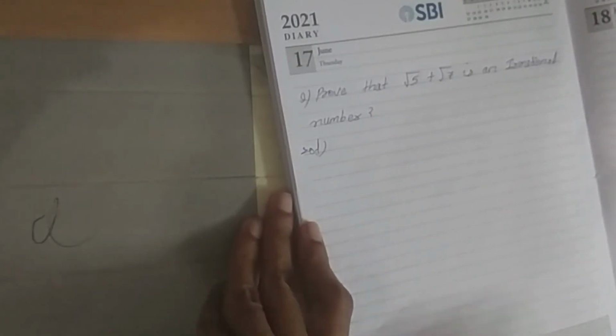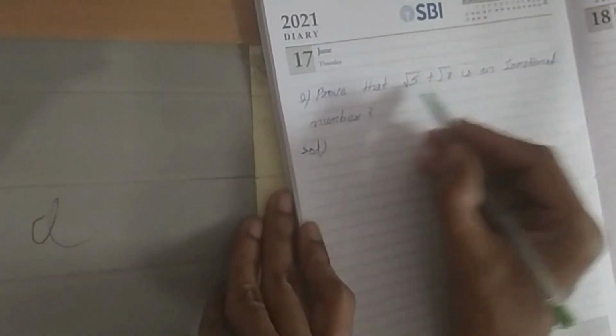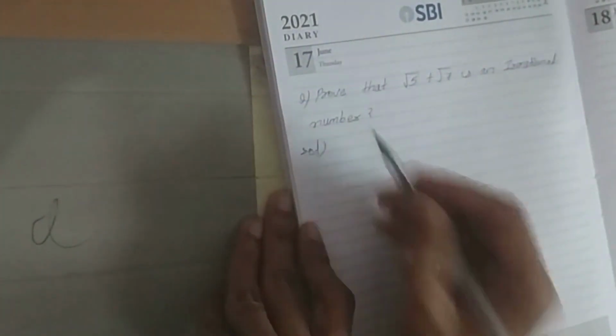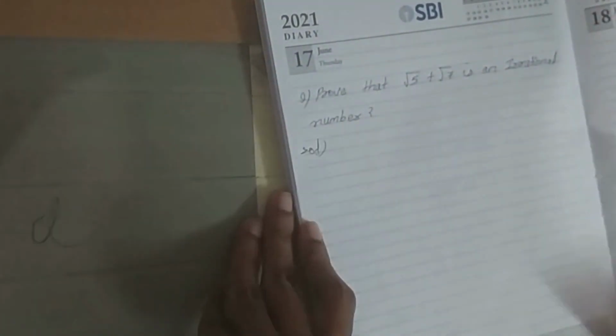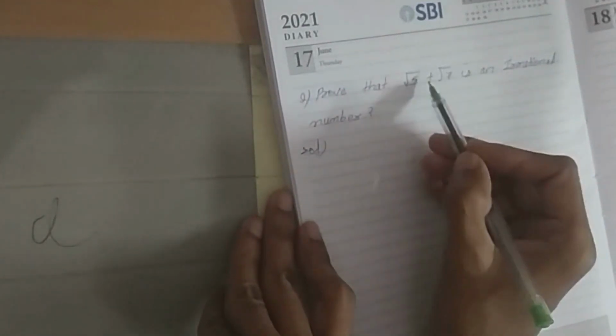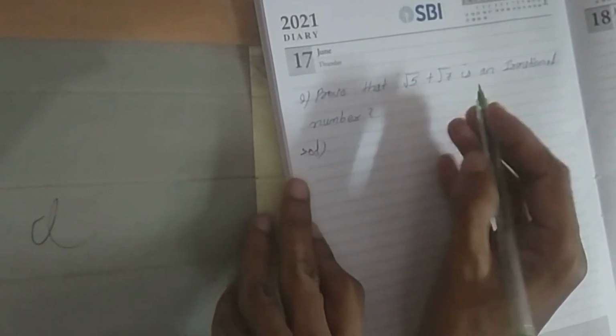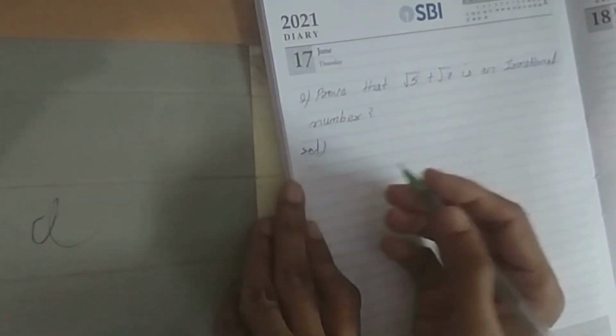Today's question: prove that root 5 plus root 7 is an irrational number. This is a very important question. The numbers will be different, but this type of question must be asked in the long answer. How do we have to solve it?